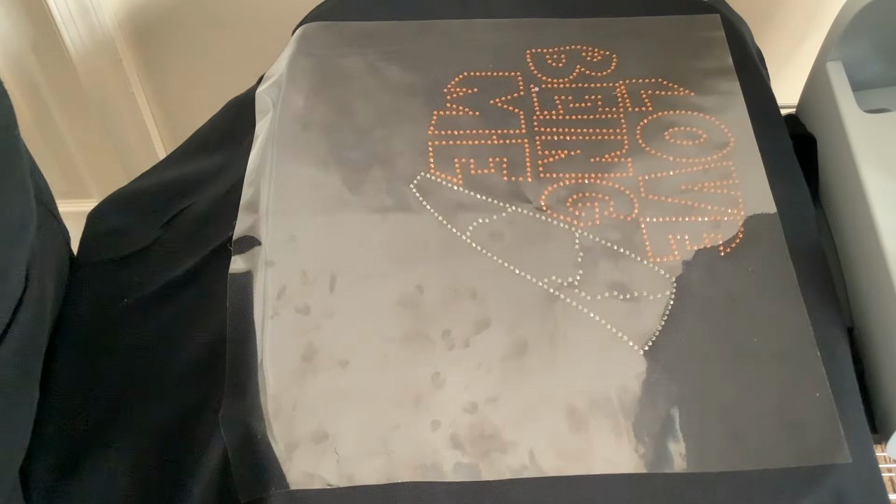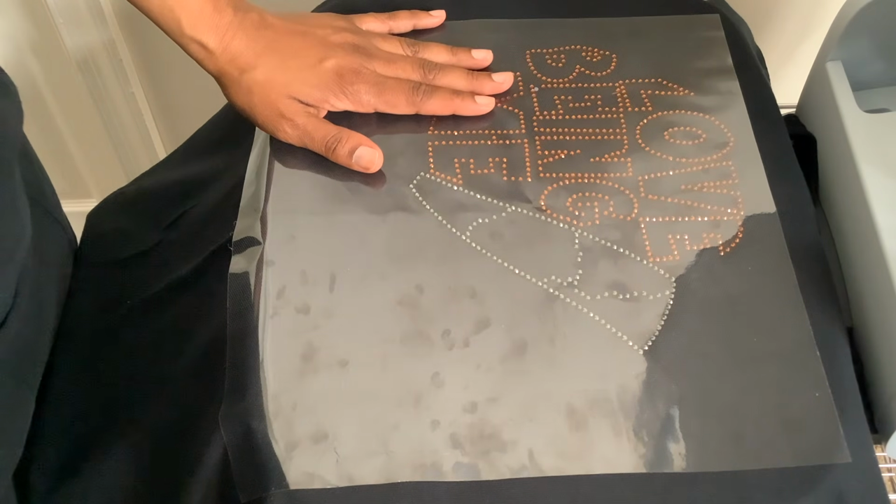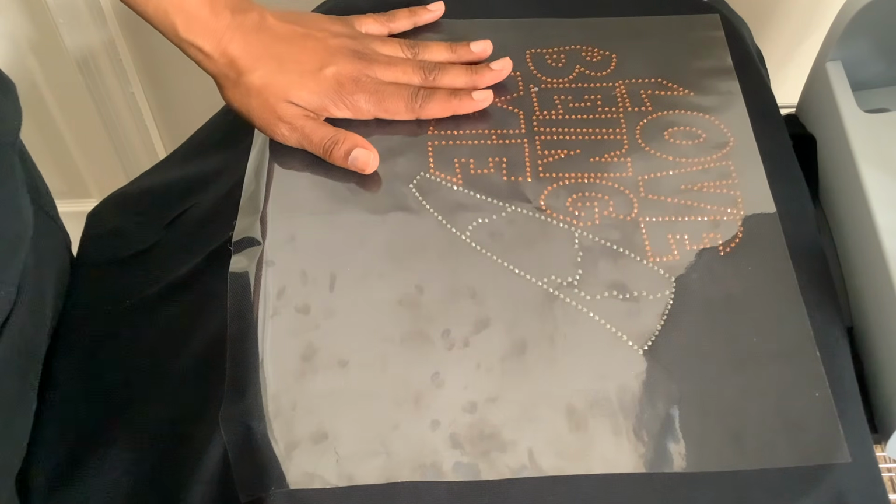So here at the heat press, I am going to press this first layer. I am going to be pressing each layer at 350 degrees for 15 seconds.